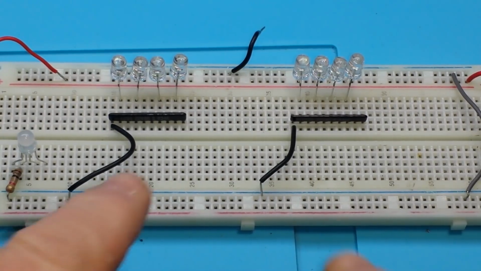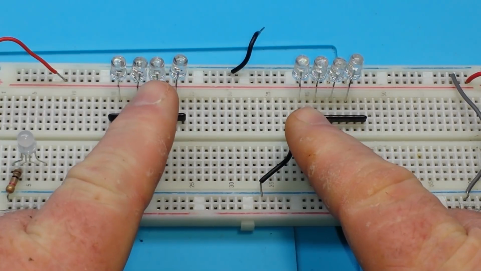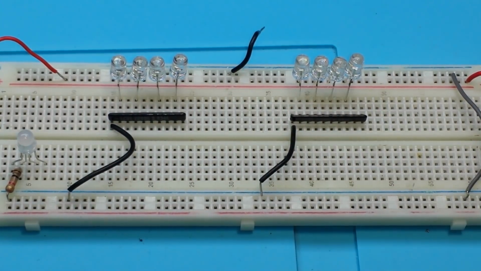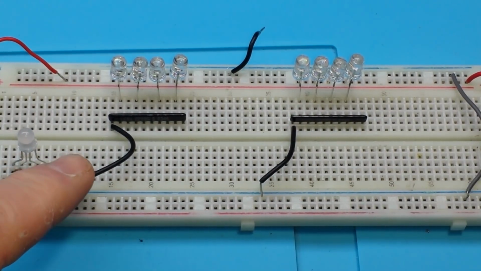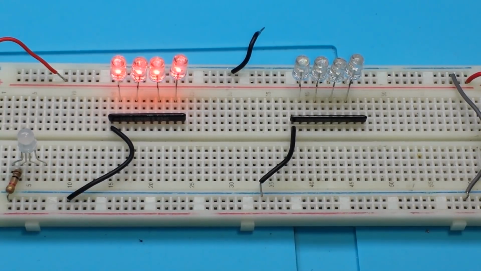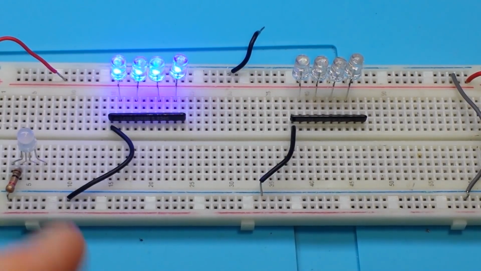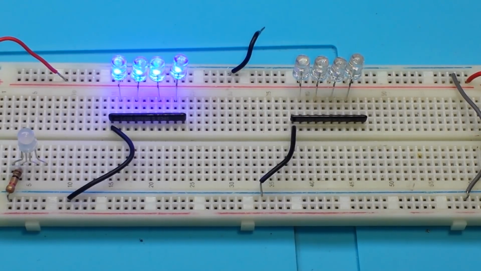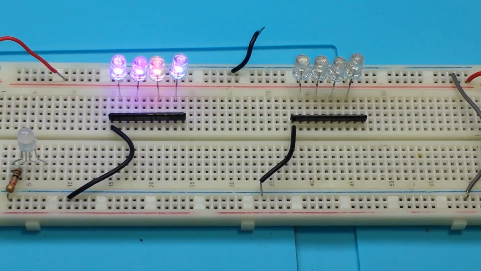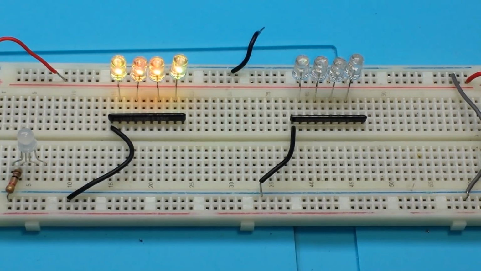Okay, on to the automatics. Like I said, we have slow flash and fast flash. Now I'll hook up the slow flash first, and they're all coming up red, and then they go green, and then they switch to blue. Now, if we leave these running for a while, they'll work themselves out of order.